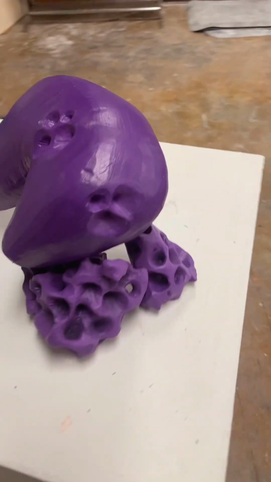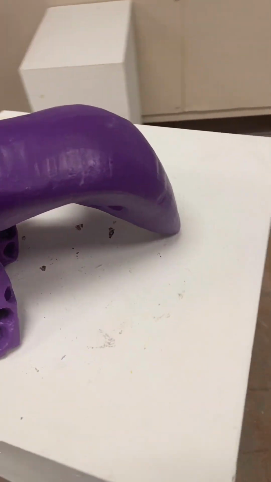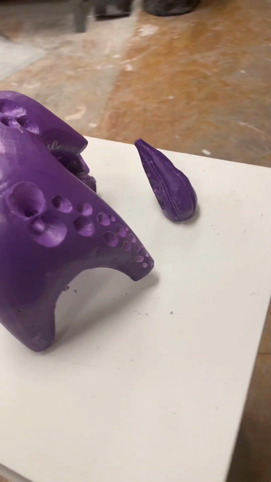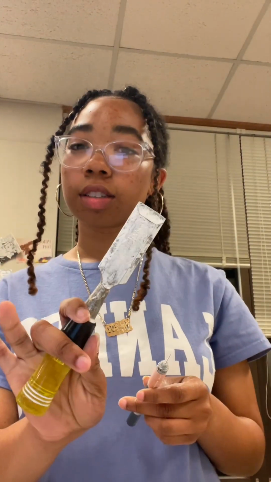Recently, for my 3D composition class, I made this sculpture by carving, shaving, and cutting pieces away. For this project, the tools that I used the most were this X-Acto knife and this chisel. And these two tools are classified as wedges. And wedges are used to assist in the separating, splitting, or holding of objects in place.